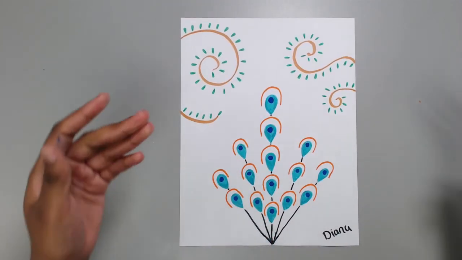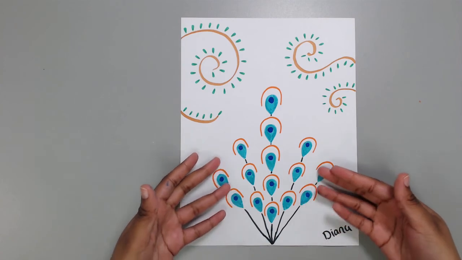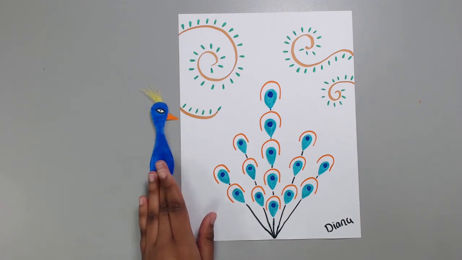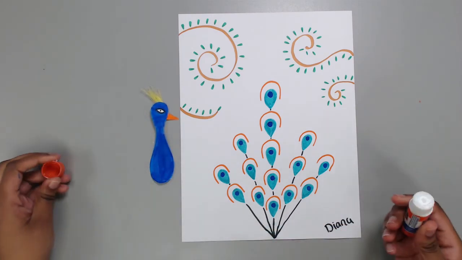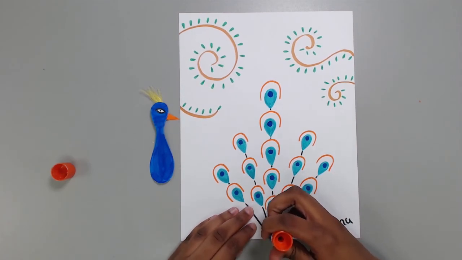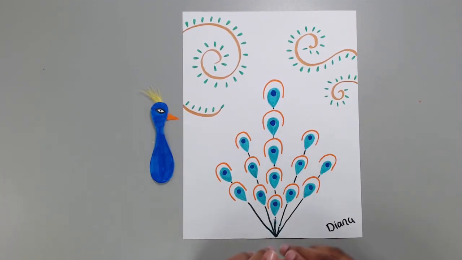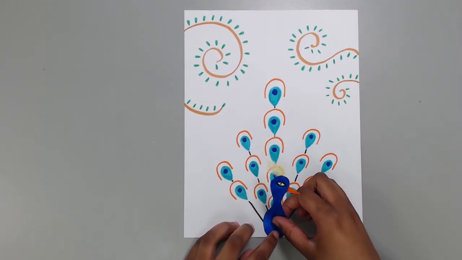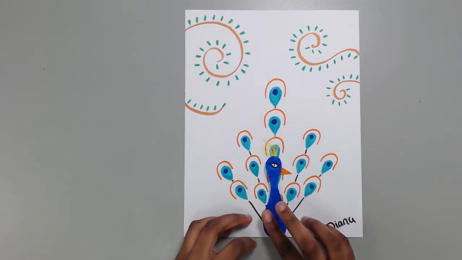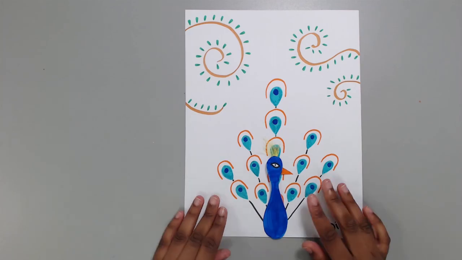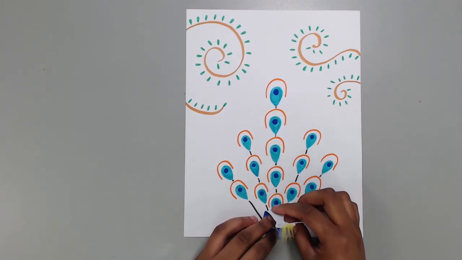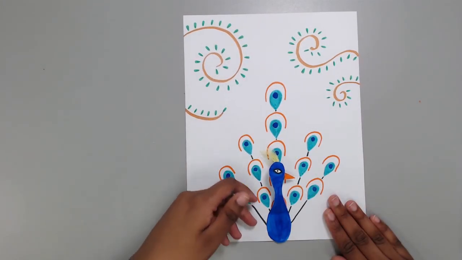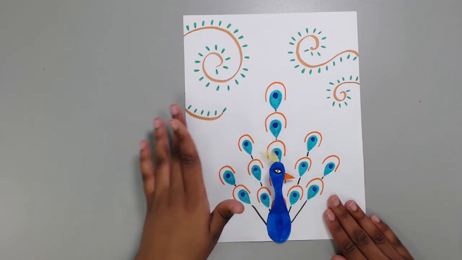So, now that we have our tree branches, our feathery tail, we're going to need our peacock. I'm going to use my glue stick, glue a little bit at the bottom of the tail. I'm going to take my peacock and put it at the bottom. All right. You could glue it all the way down if you like, but personally, I like to add a little bit of a fold just so it pops out. You have nice trees, a big fancy tail, and a beautiful looking peacock.